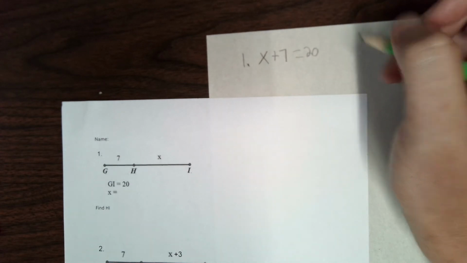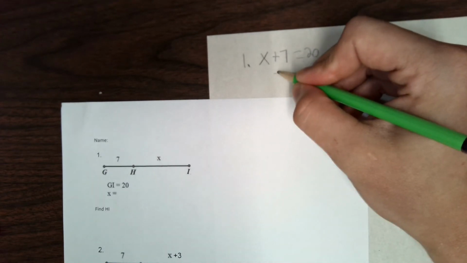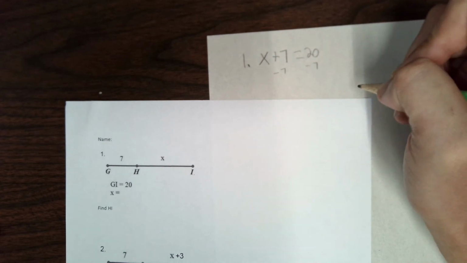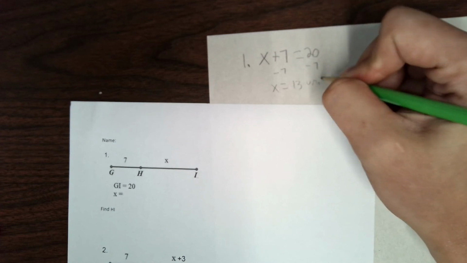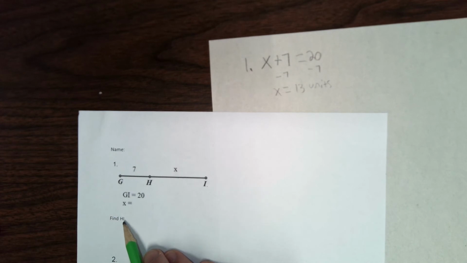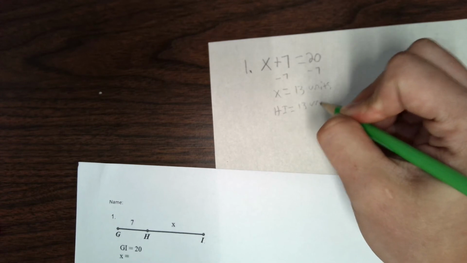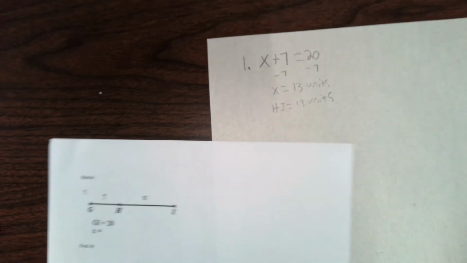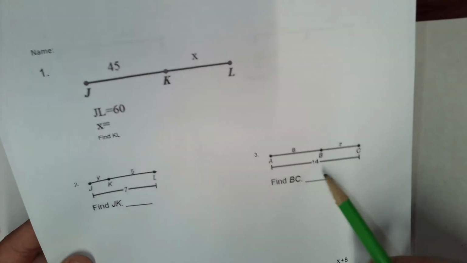Okay. Now we have a one-step equation, which you should be used to from Algebra 1. To get rid of that plus 7, we're going to minus 7 from both sides, and we'll get X equals 13 units. And coincidentally, HI is also going to be 13. So we'll have HI equals 13 units. In this case, they are the same. Not always going to be the same, but in this case, they are. So what I want you guys to do is try 1, 2, and 3.